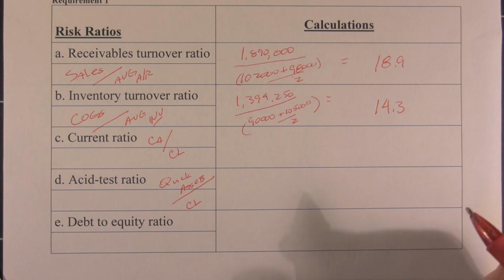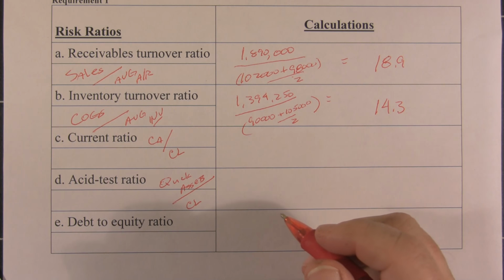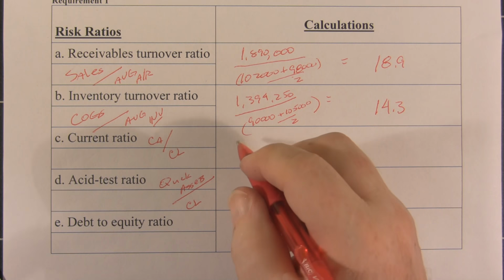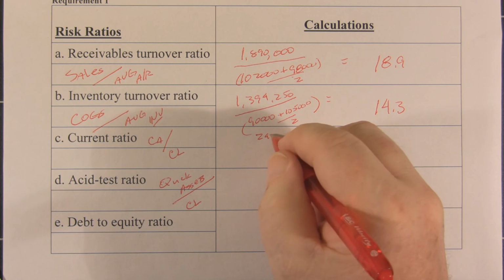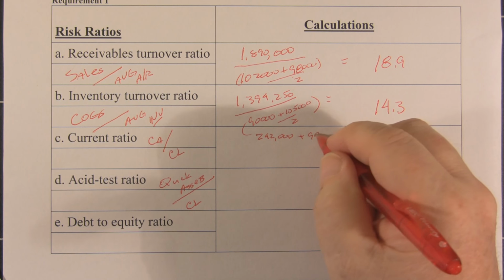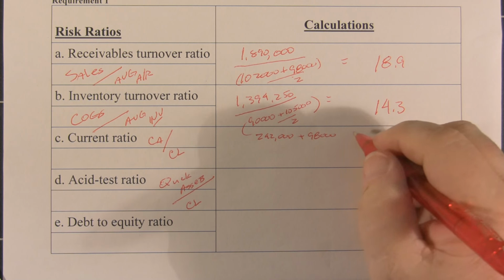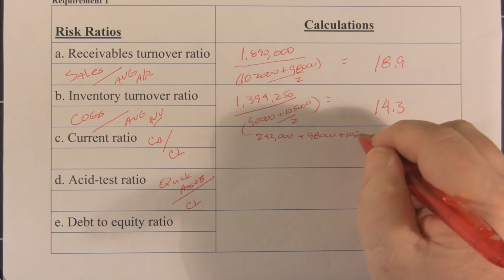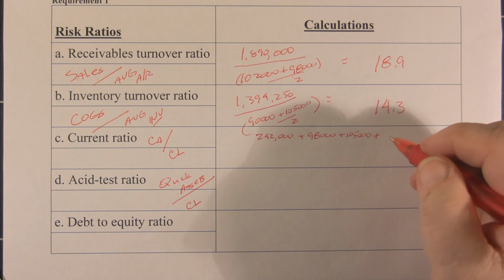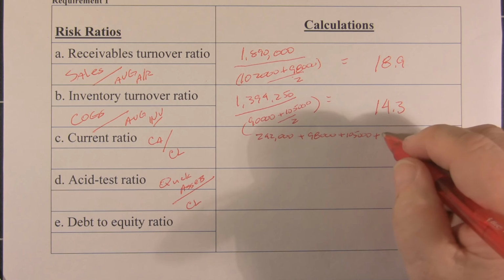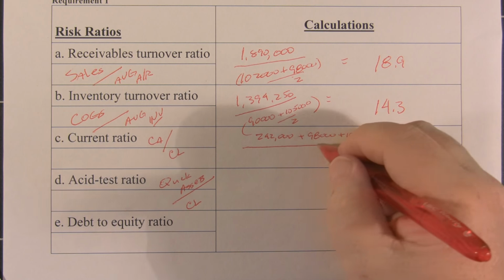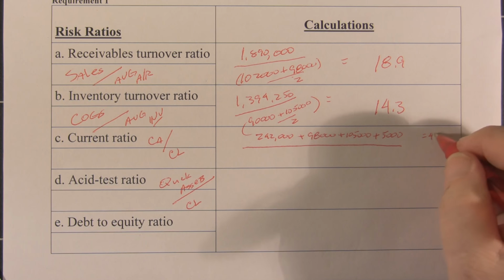Now their current ratio is their current assets. In this case, the current assets are cash, accounts receivable. So let me write this down. We have cash, 242,000, plus accounts receivable, 98,000, plus inventory, 105,000. I'm just taking these numbers right off the balance sheet, going right down the balance sheet. And investments of 5,000. Altogether, that comes to 450,000.